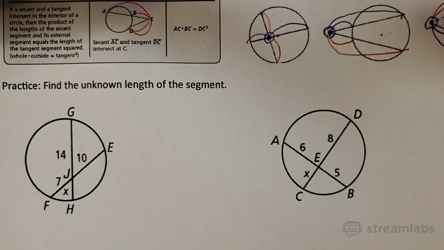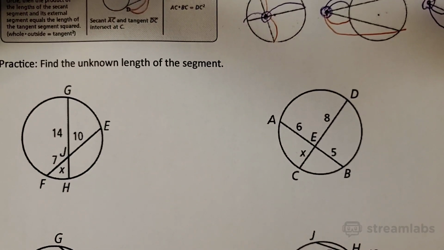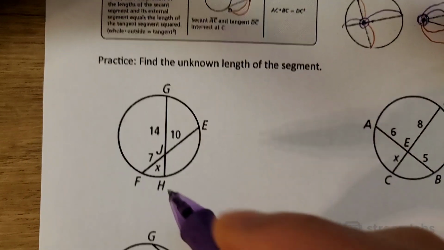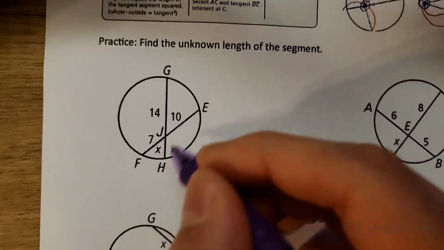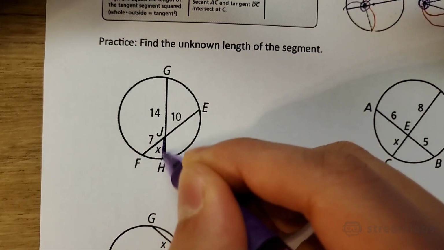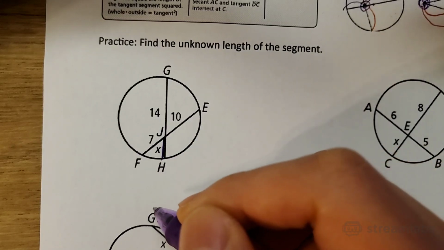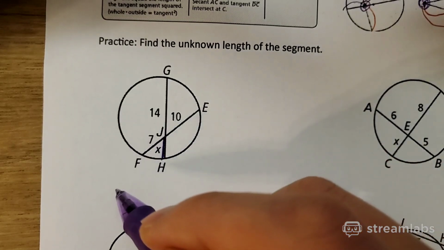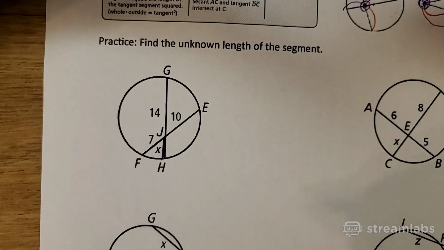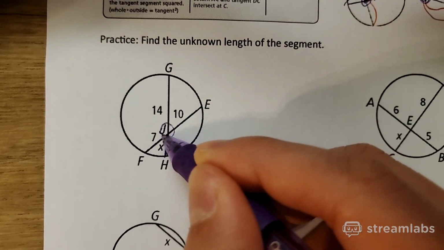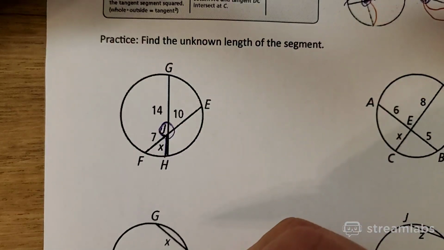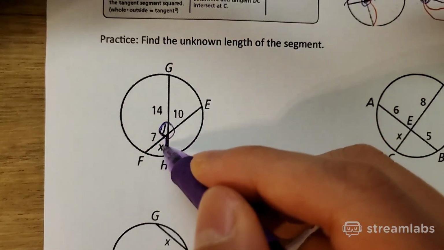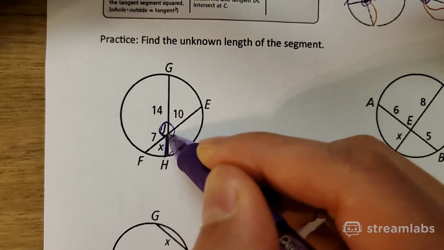Alright, so let's take a look at this one. So find the intersection first, right? Intersection is right here. X is this part. FJ is going to be 7. So J is here. That's the intersection. You want to find X, right? So it will be this times Z.